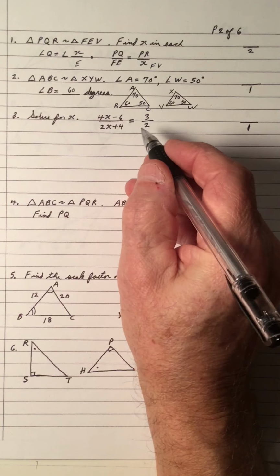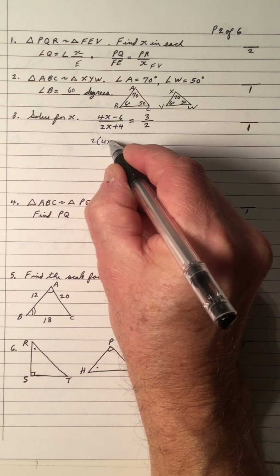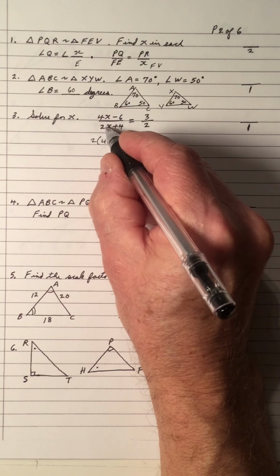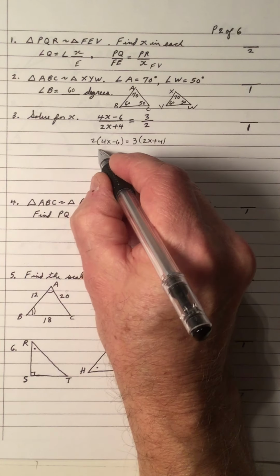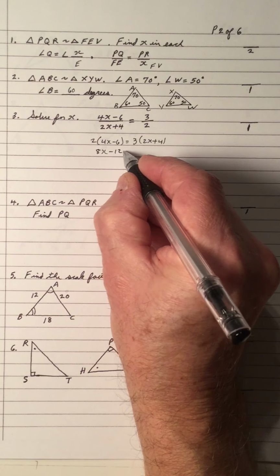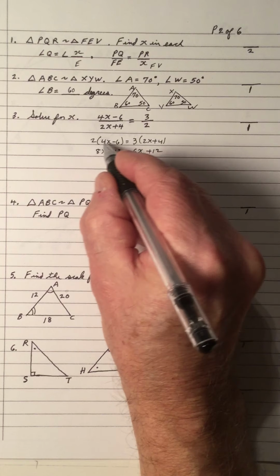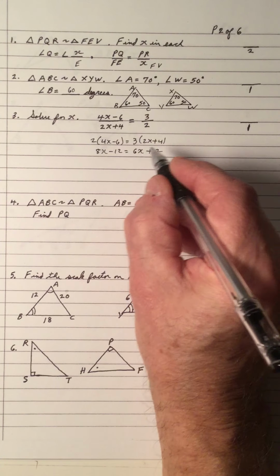Number 3, solve for X. We have a proportion, so we can cross multiply. 2 times 4x minus 6 equals 3 times 2x plus 4. And that gives us 8x minus 12 equals 6x plus 12.